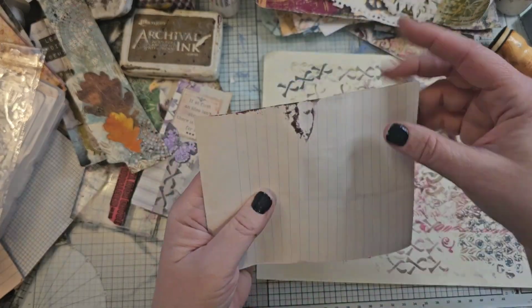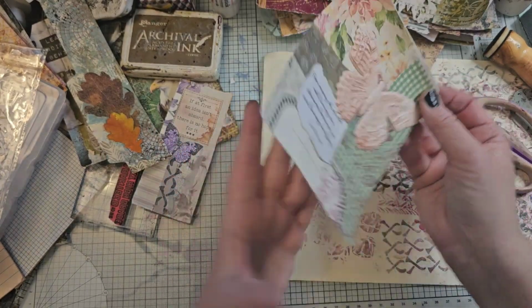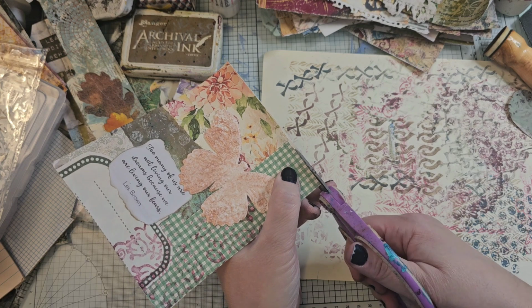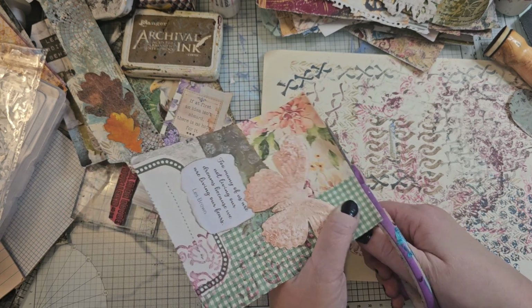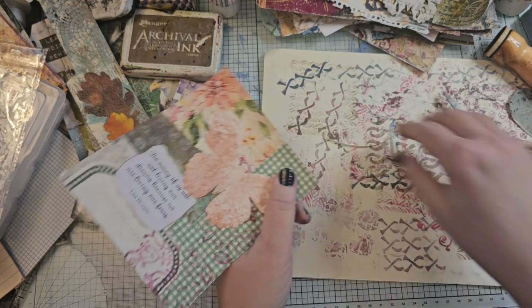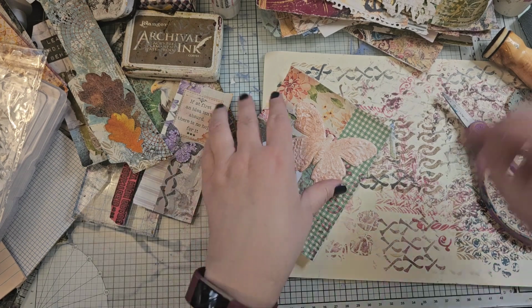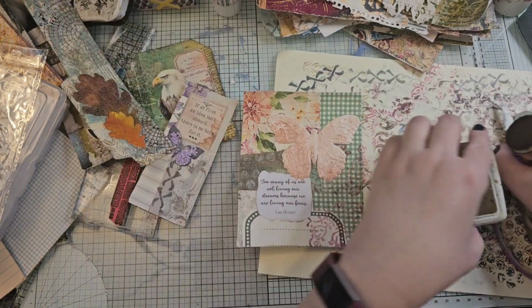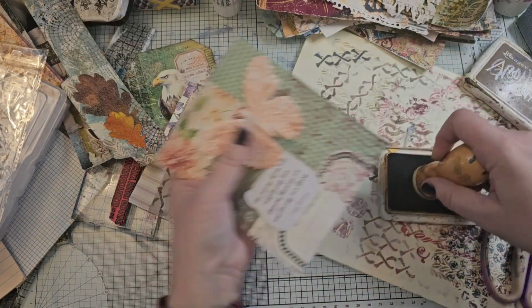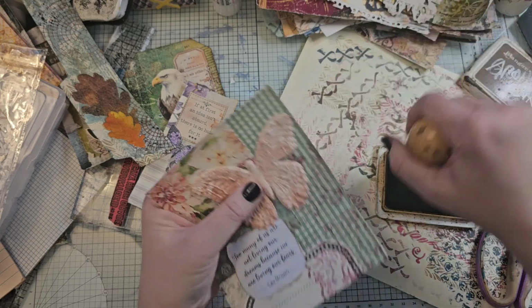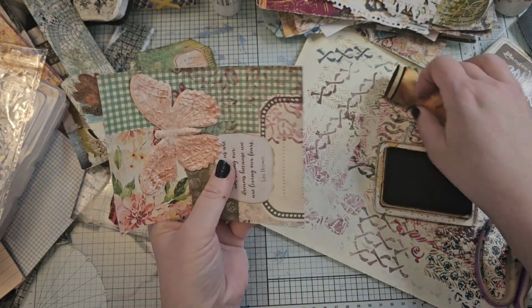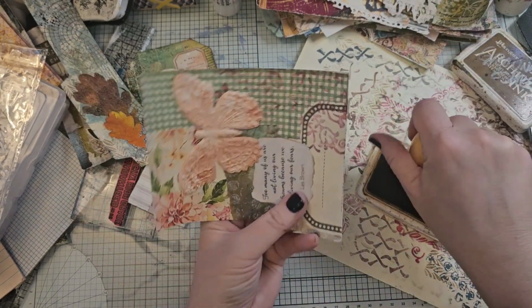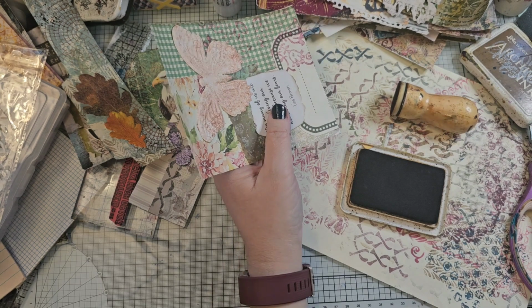Alright, so my edges are not cut perfectly straight or even. I might, at the very least, just cut off. It's not even, it's not straight, because I'm trying to embrace imperfection. So my stuff is not going to be perfectly even and straight. And I don't know where anything is right now.